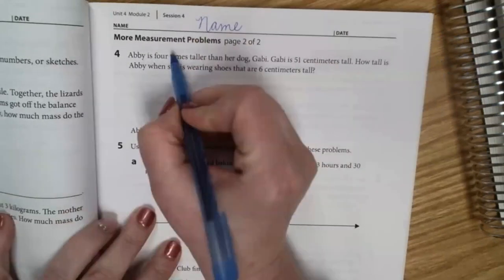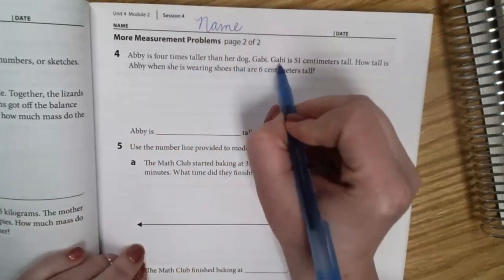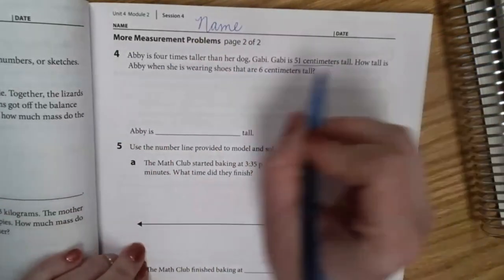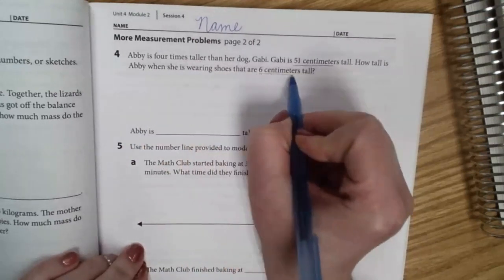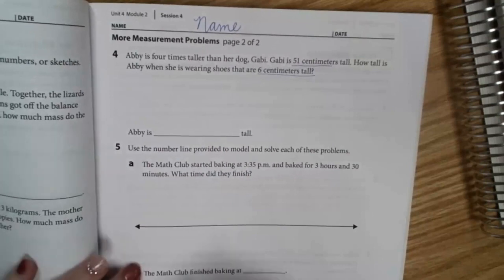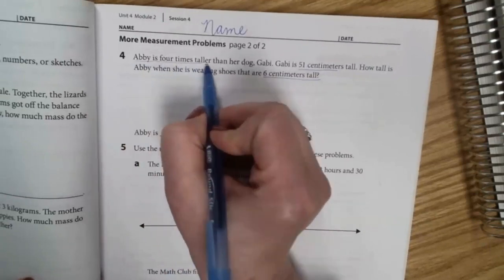Abby is 4 times taller than her dog, Gabby. Gabby is 51 centimeters tall. How tall is Abby when she is wearing shoes that are 6 centimeters tall? Okay, I'm going to read this one more time and let's really think about what it's asking. Abby is 4 times taller than her dog.